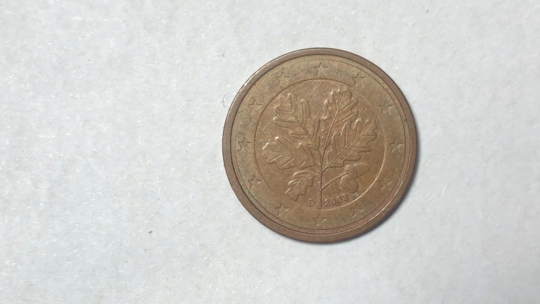So the country is Germany and the year is 2003. 2003, euro, 2 euro cents. Currency is euro, Germany. So let's go and have a look at the center.